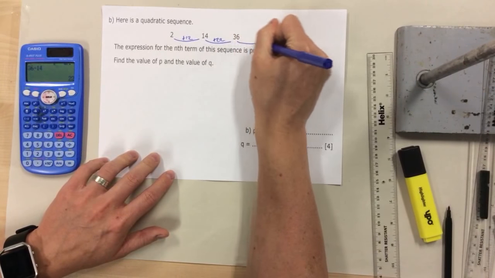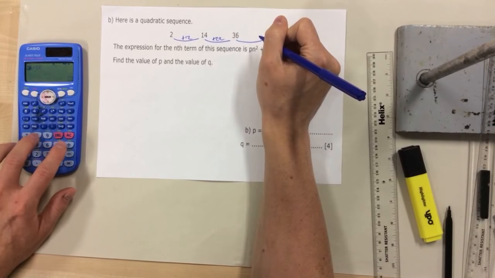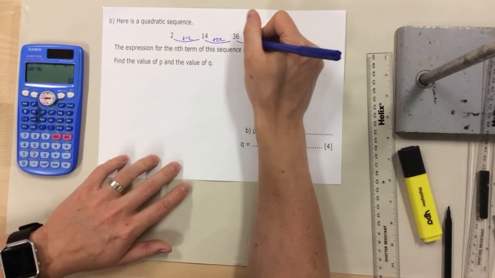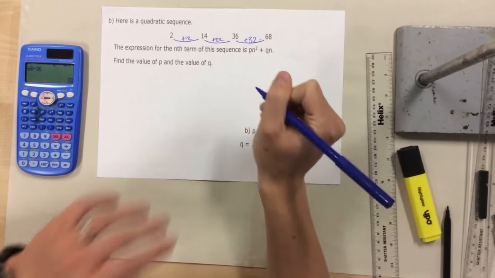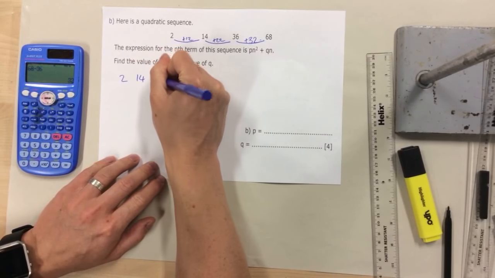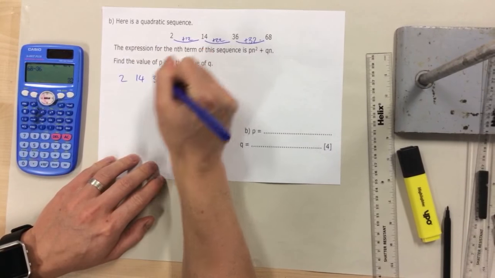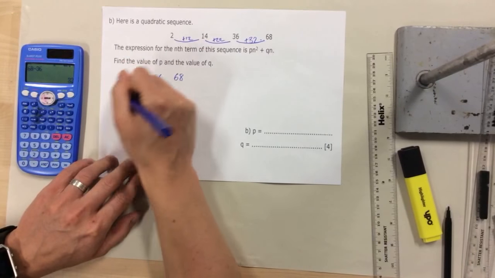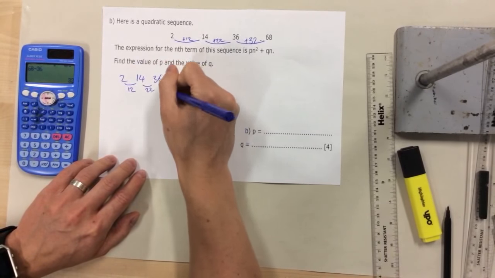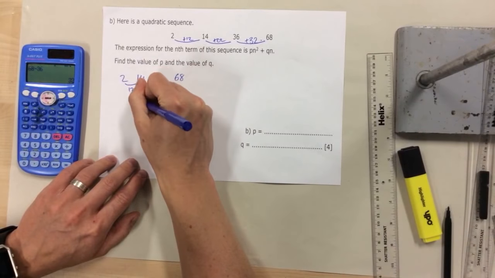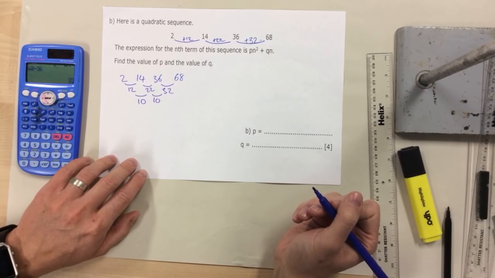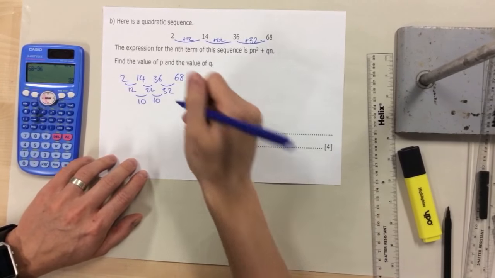And from 36 to 68, we're going to add 32. Okay, so I'm just going to do it down here where I've got a bit more space. So we've got 12, 22, and 32. I'm then going to find the second difference, just the difference between those numbers, and each of those is 10. Now, whatever answer you get for this, we're going to half it.